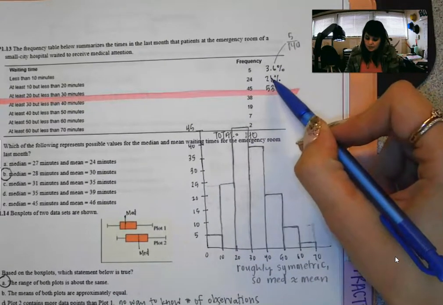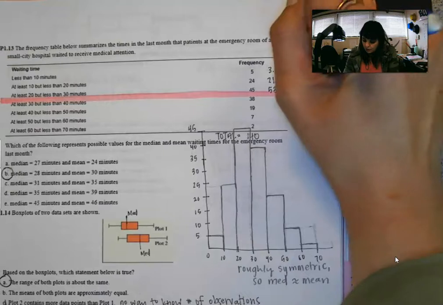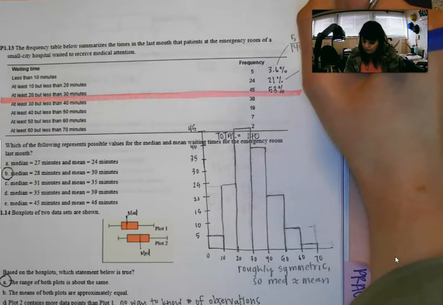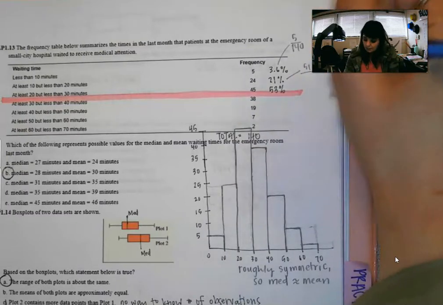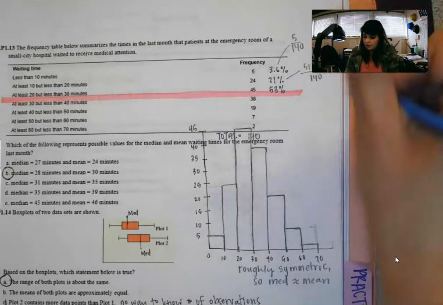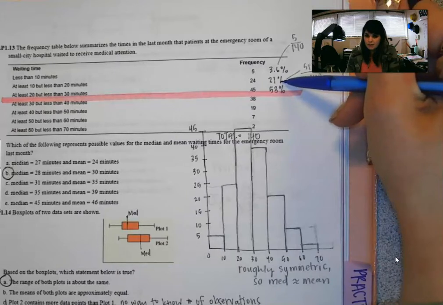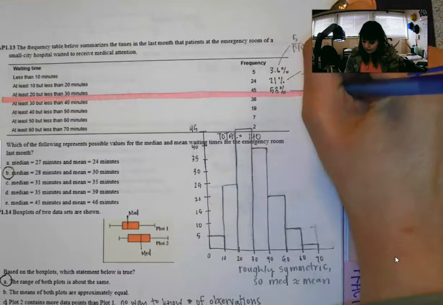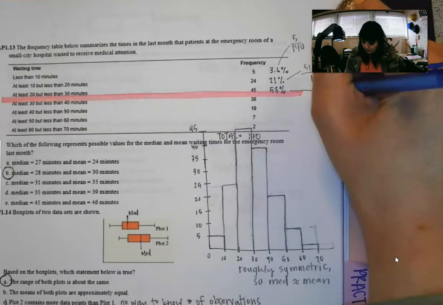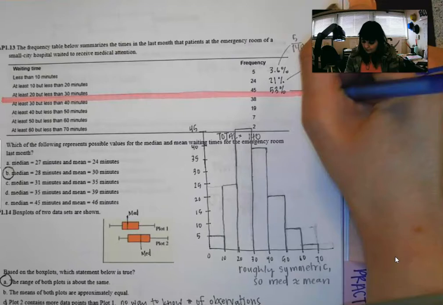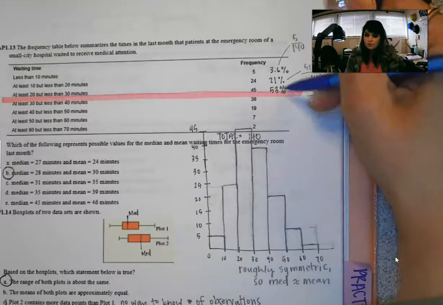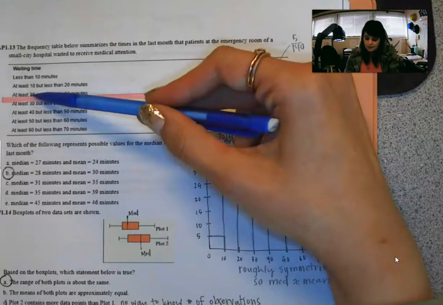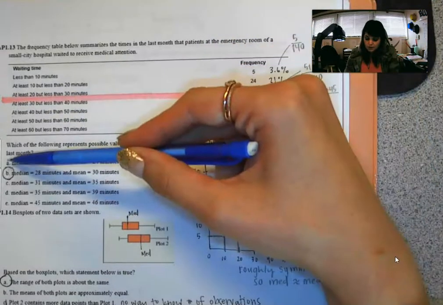That's 3.6%. Then to find 21%, I added 5 and 24 and divided that by 140. So that means 21% of my data is in that bin or below. Then to find this third number, I did 5 plus 24 plus 45 and found out that that is 53% of the data. So your median has to be at least 20 but less than 30, which splits you between A and B.